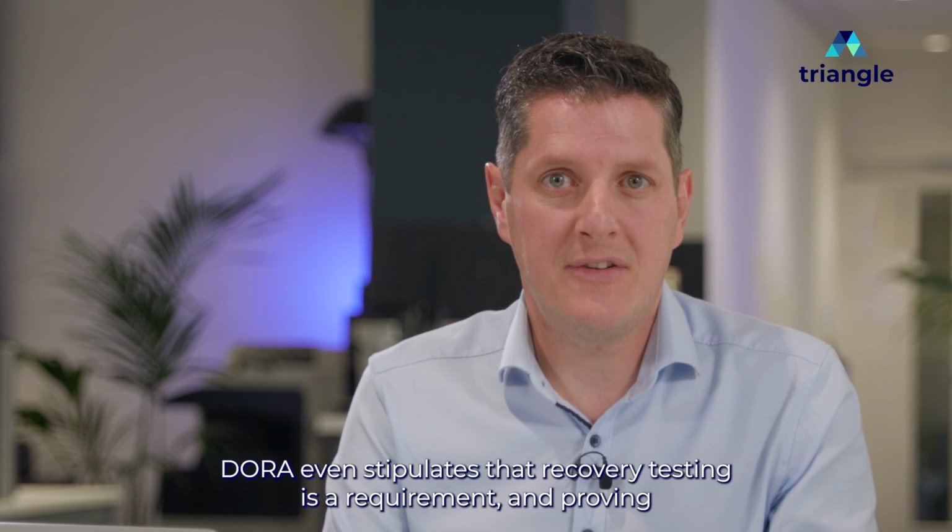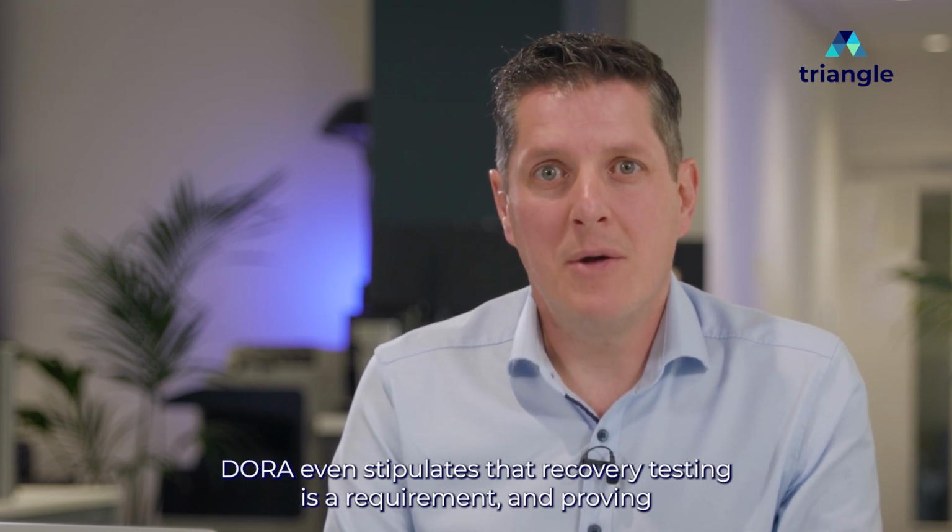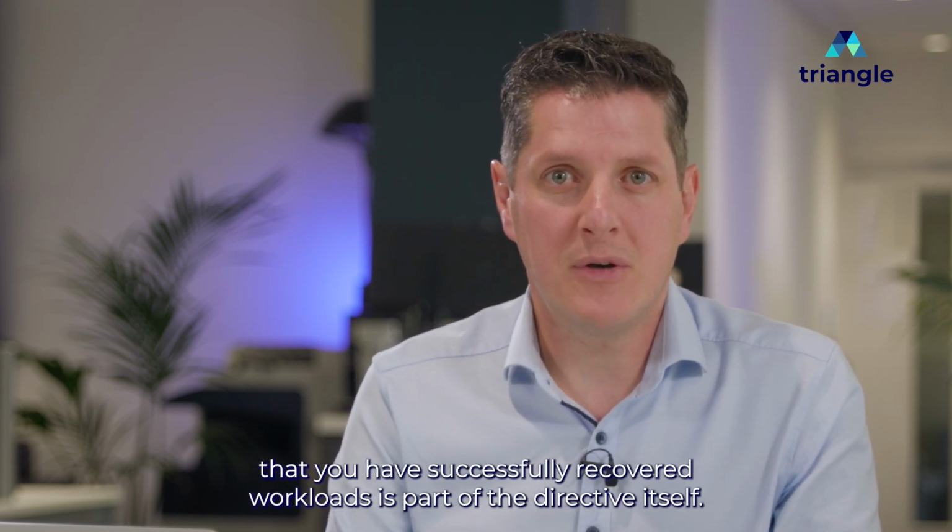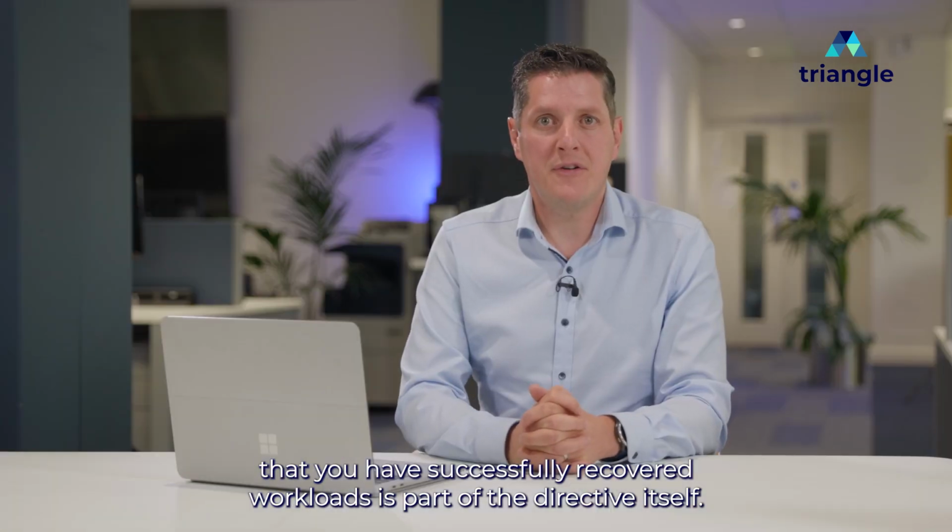DORA even stipulates that recovery testing is a requirement, and proving that you have successfully recovered workloads is part of the directive itself.